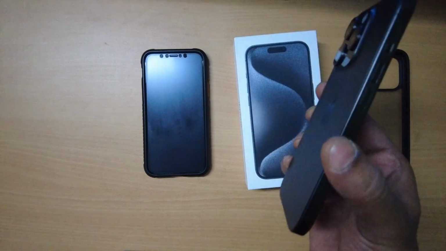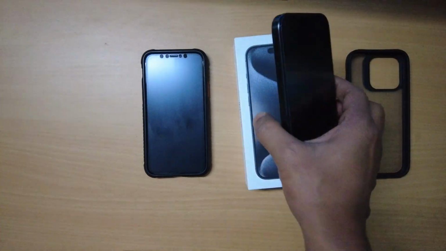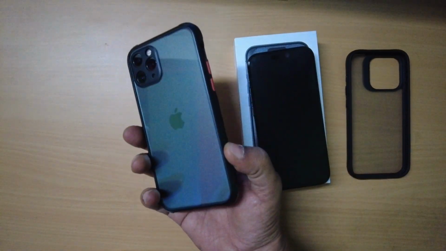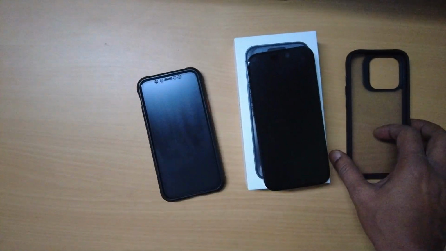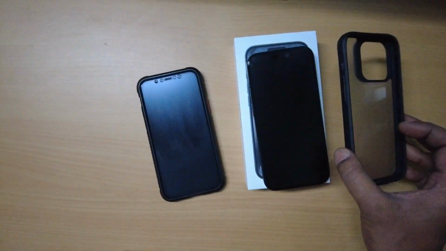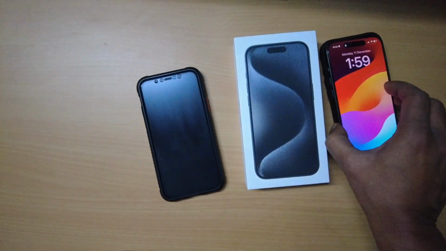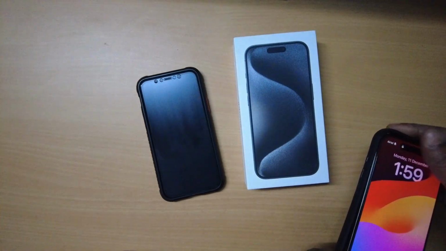This is the new iPhone 15 Pro. As you can see, the camera with bigger size. You need to keep the old phone ready with you from which the data to be transferred. I bought a back cover for this phone. I normally like to have back covers to avoid scratches. Let's put it to the phone.